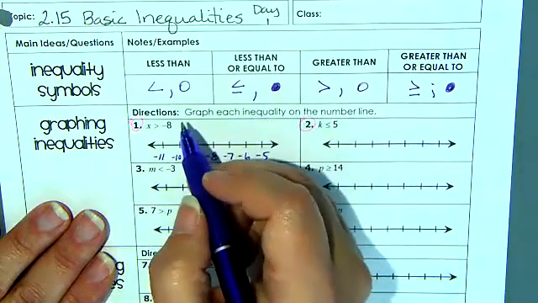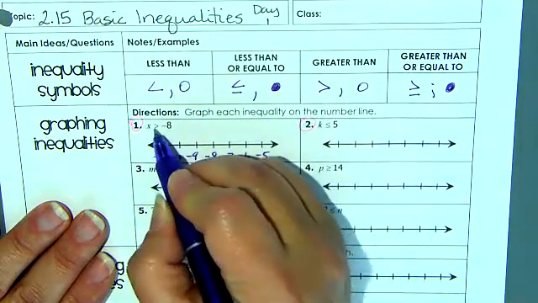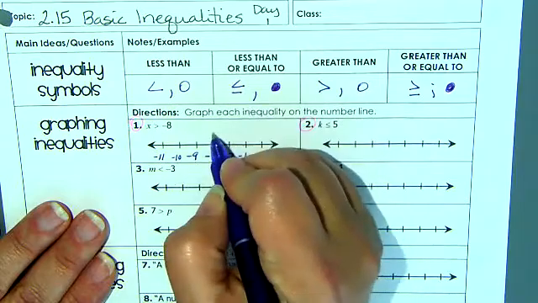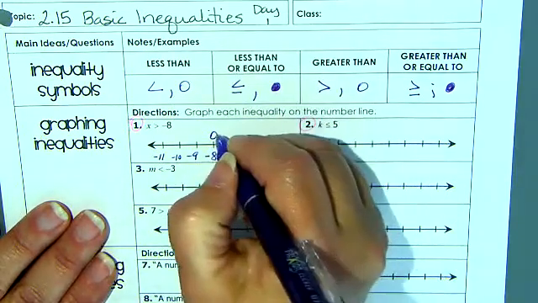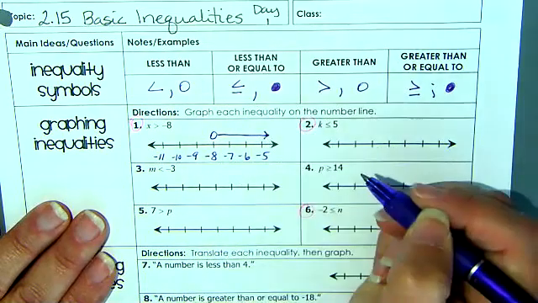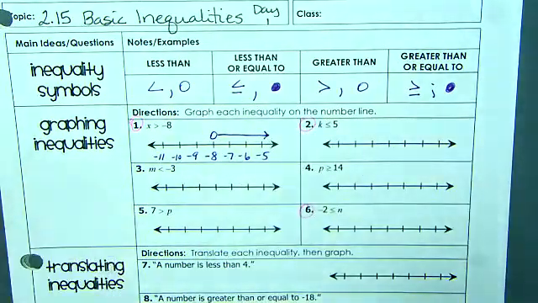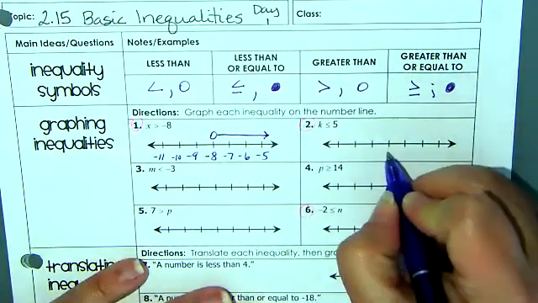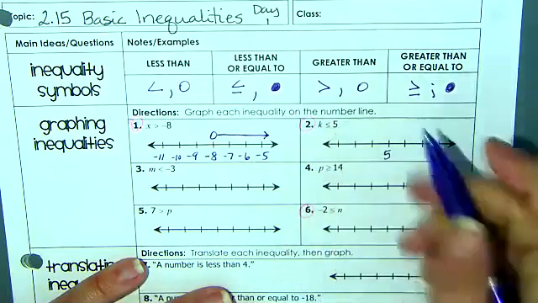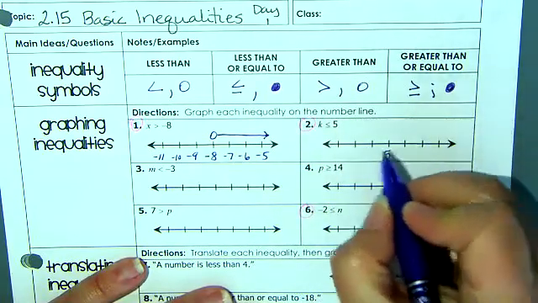Now, since it is just a greater than symbol, it's going to be an open circle, and it wants all the numbers that are bigger than it, so it's going to be an arrow drawn this way. Or I'm going to show you on number 2 how you can do it on the actual graph if you would like. So starting with number 2, we're going to put 5 in the middle because that's the one I'm graphing, and I'm numbering the rest of the number line.